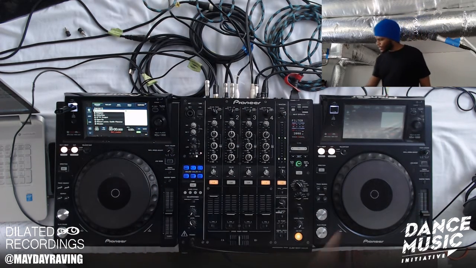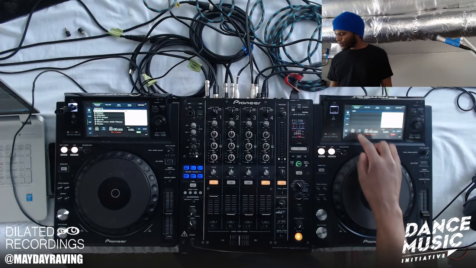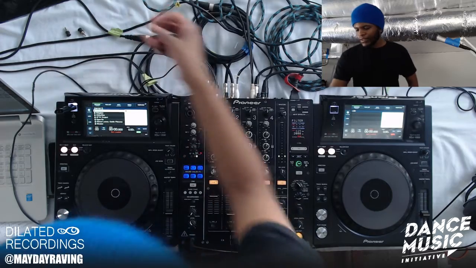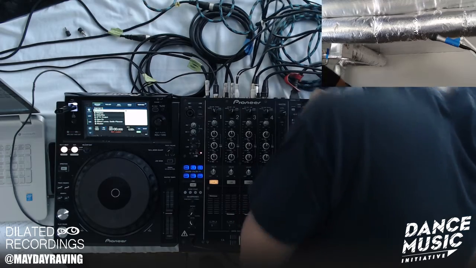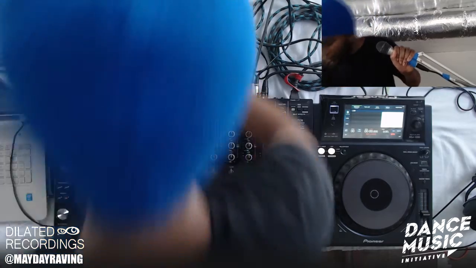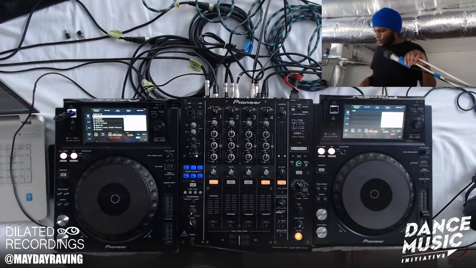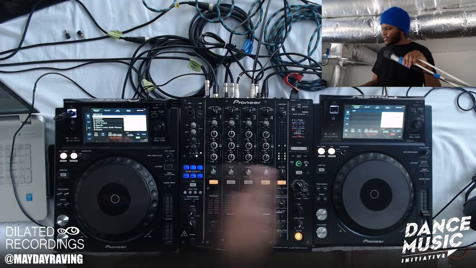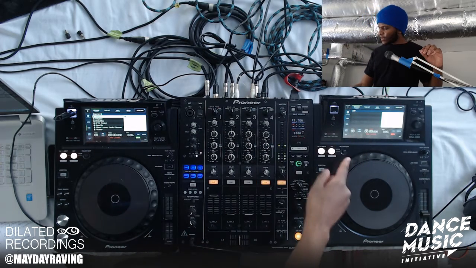And on this second CDJ here, there's no USB. So usually what you would do is you would get a linking cable. So when you're trying to reference your CDJs, make sure that your linking cable is plugged in so that you can access the data from the other USB on the other CDJ.